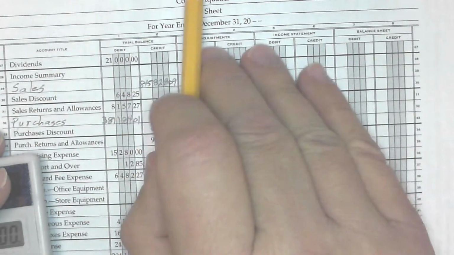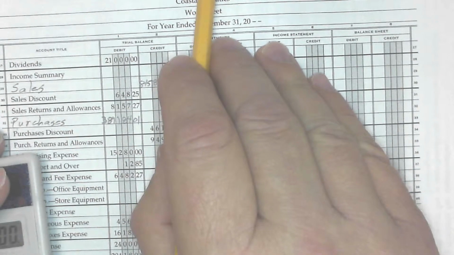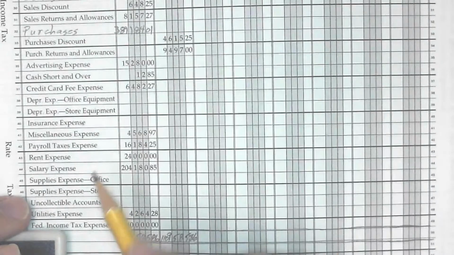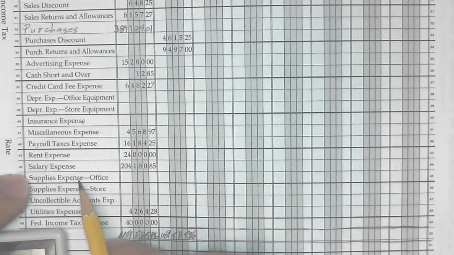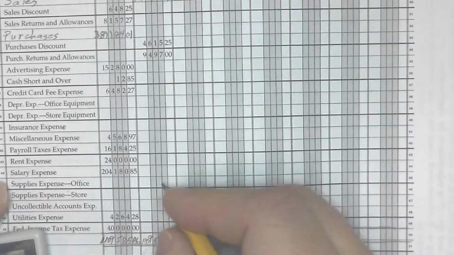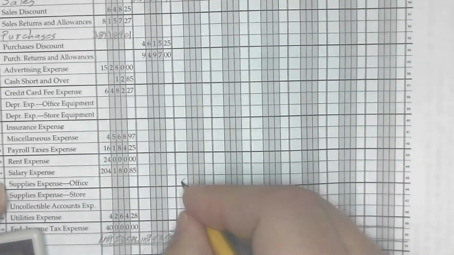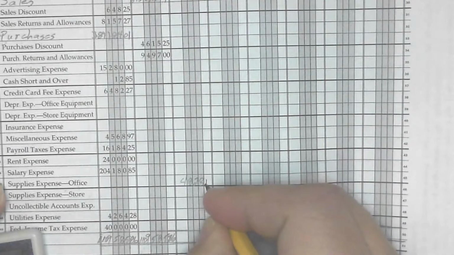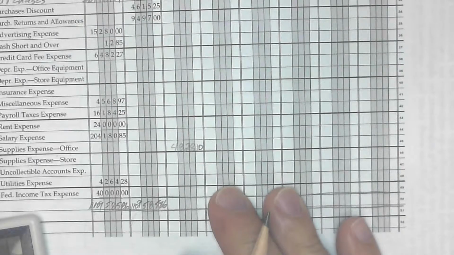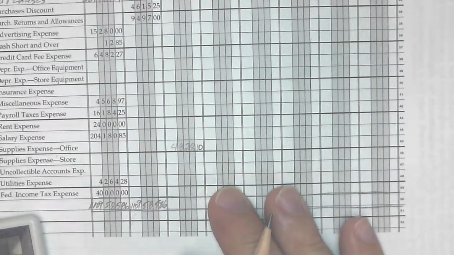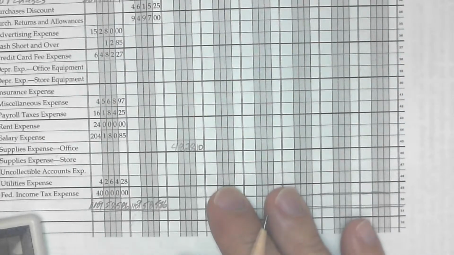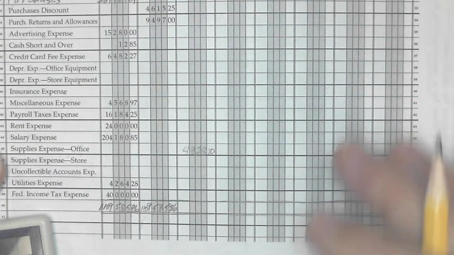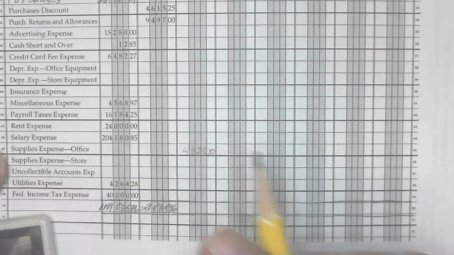So supplies, office, $4,828.10. Then our supplies for the store, $3,945.25.